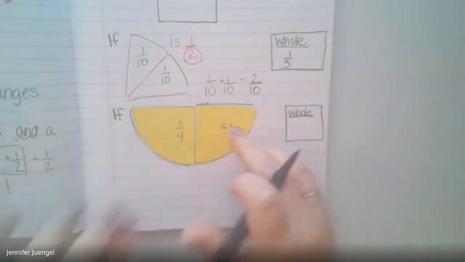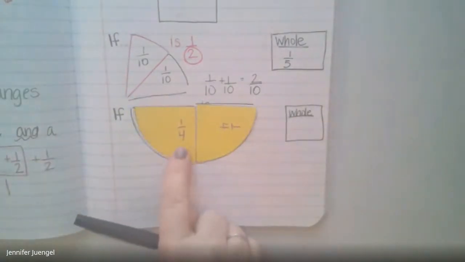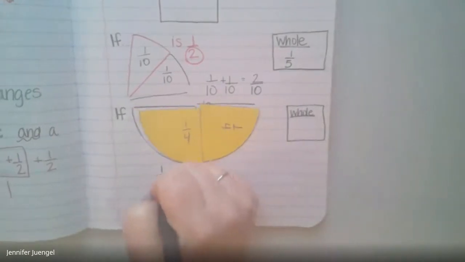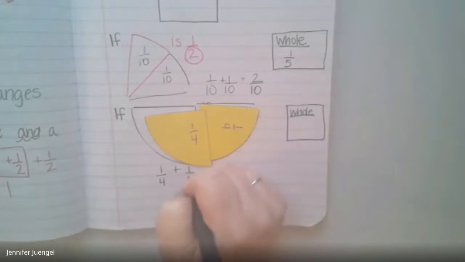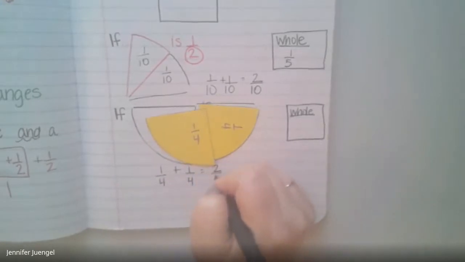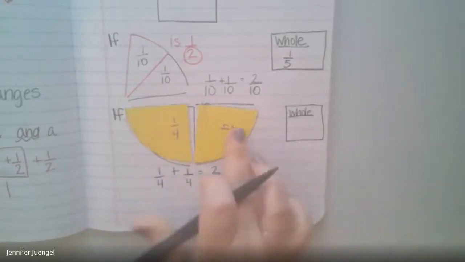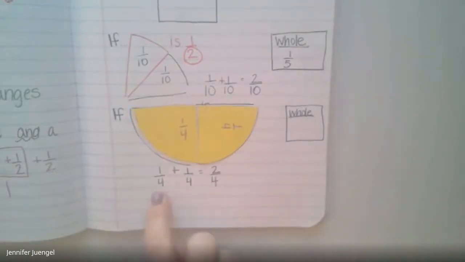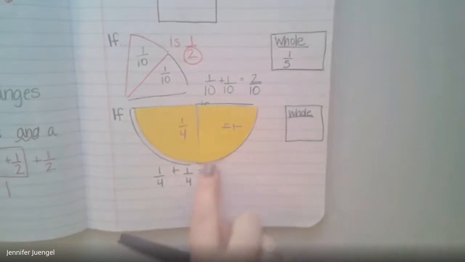Okay, let's look. These are fourths. So if I use my unit fractions, 1/4 plus 1/4 equals 2/4. And I know that this is 1 piece out of 2. So this fraction is the name of the whole.